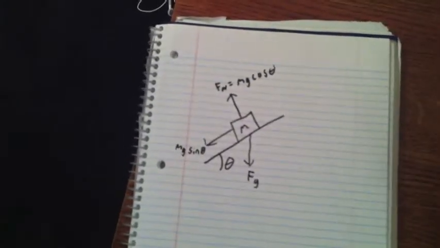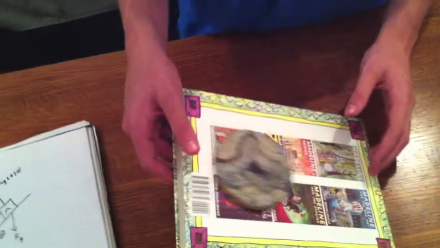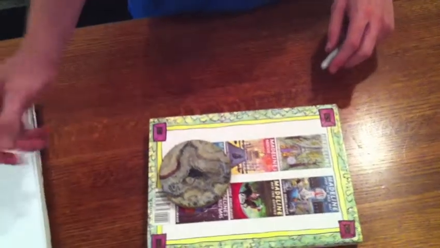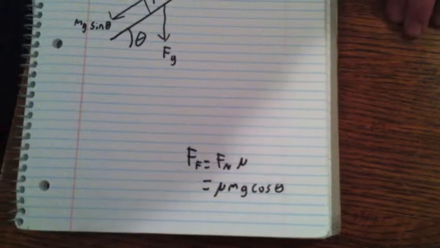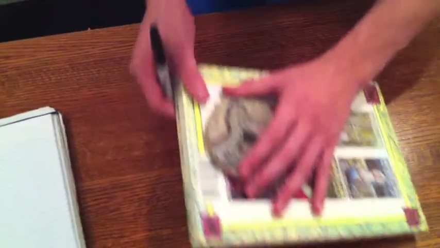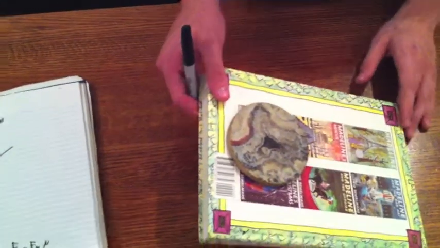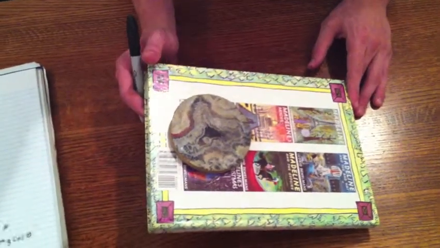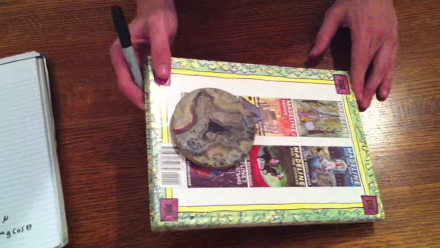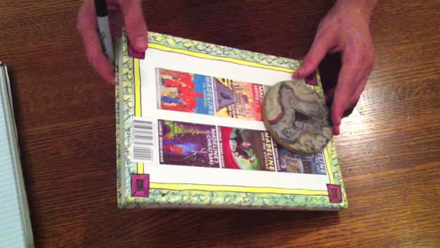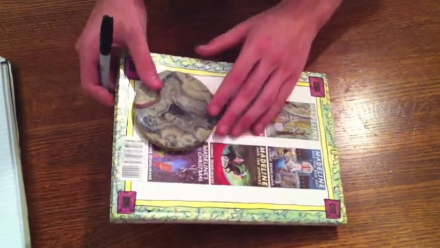However, once the object starts sliding down the hill, it is resisted by another external force, which is the force of friction. So the force of friction equals the normal force times the coefficient of friction, which is represented by mu. Now, when the object is not moving, this is a coefficient of static friction. Right now the frictional force is greater than the force parallel. But when theta becomes high enough, the force parallel becomes greater than the force of static friction, and the object slides down the hill.